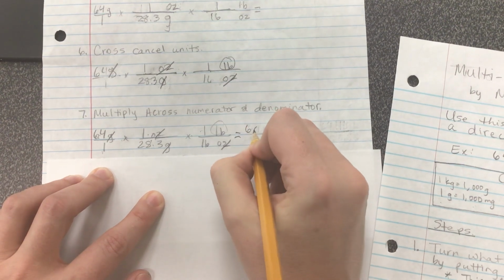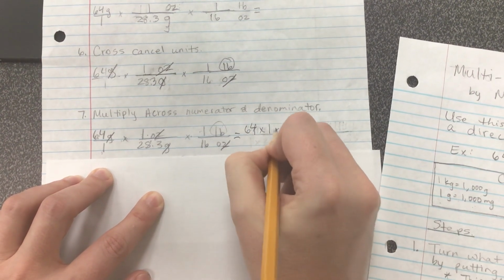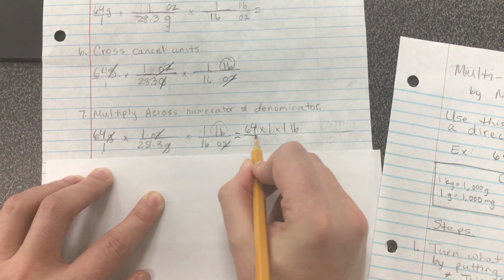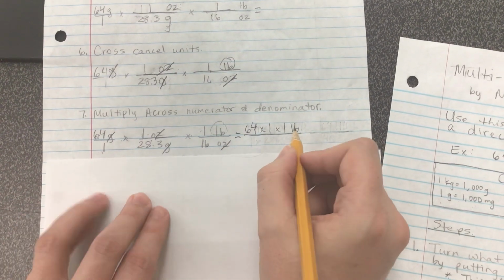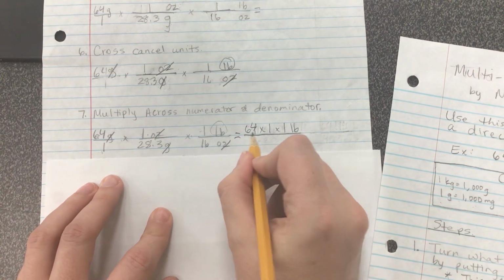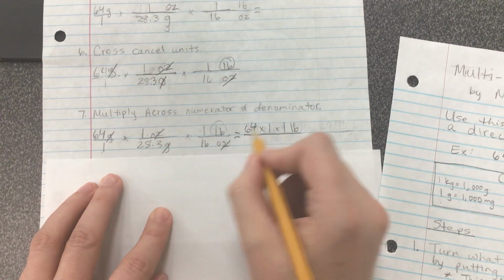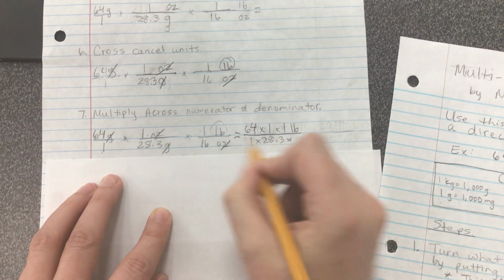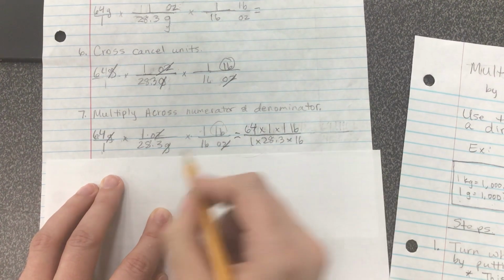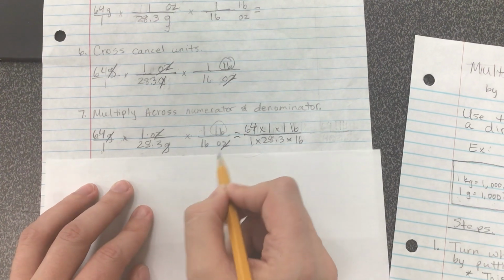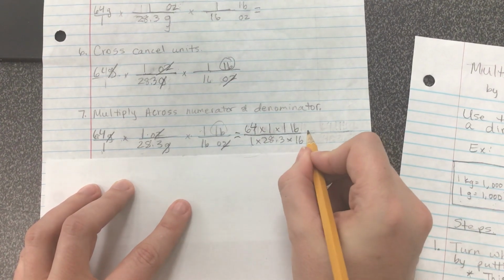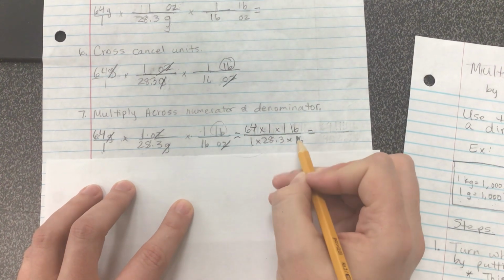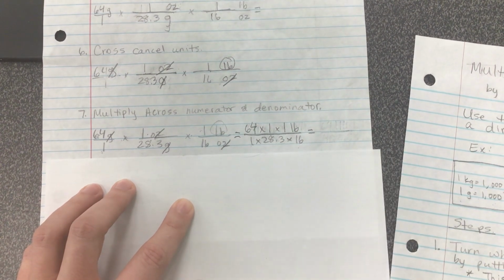We keep these units because that's the whole goal, figuring out how many pounds this is. And then we do 1 times 28.3 times 16. Note, there are no units on the denominator because we canceled them all out. And be extra careful because things like 16 and pound look alike depending on your handwriting.